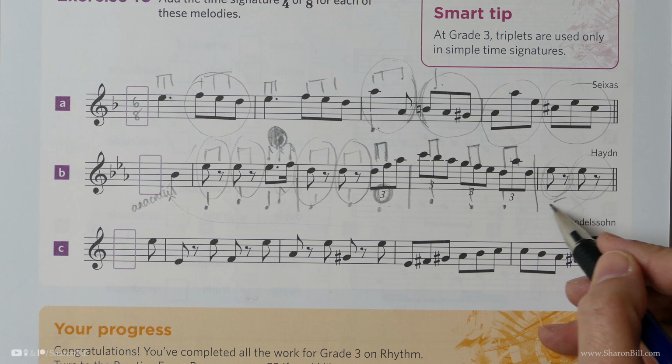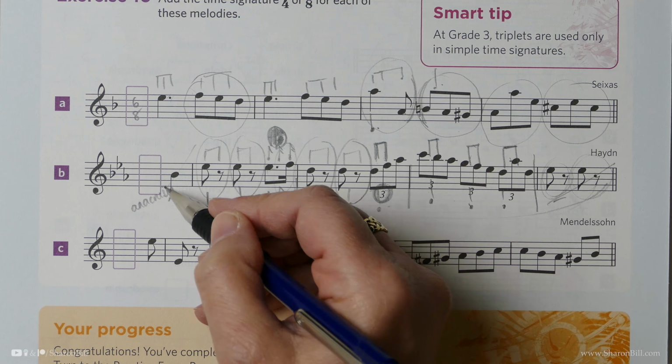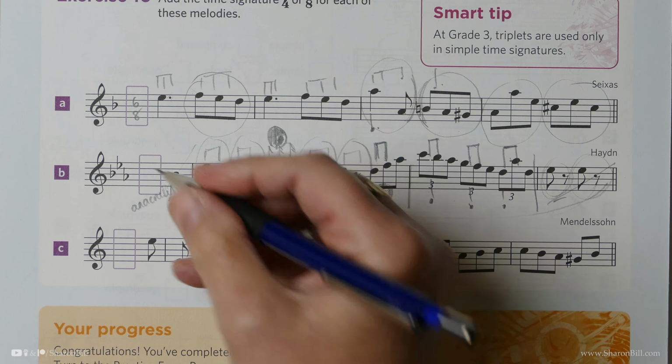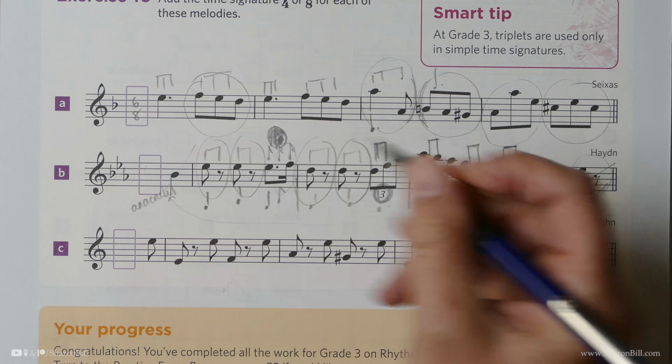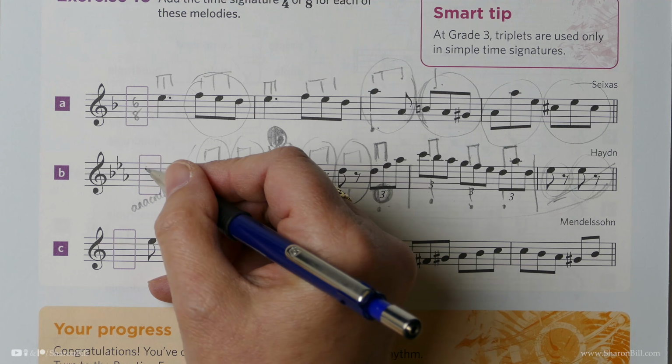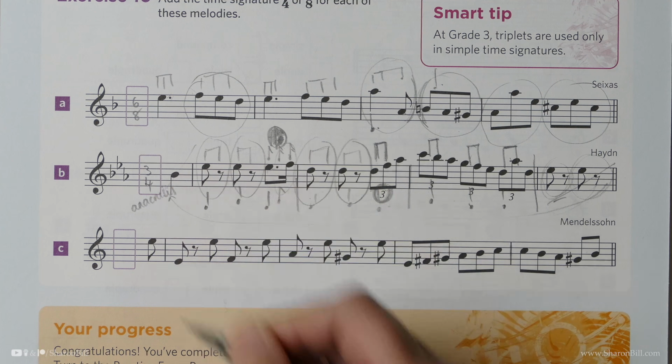And then this bar is not complete because it's the anacrusis completing that initial bar. So there we go. We can easily see that's actually simple time in groups of 2, and there are 3 crochet beats per bar.